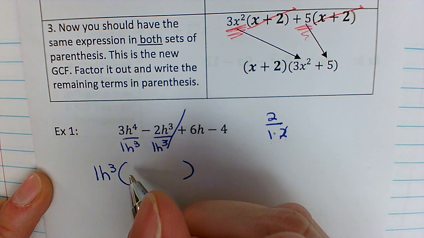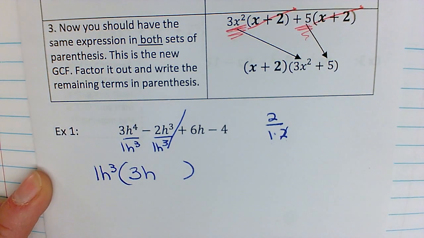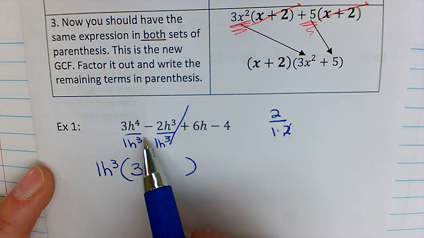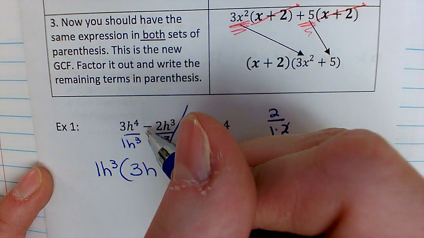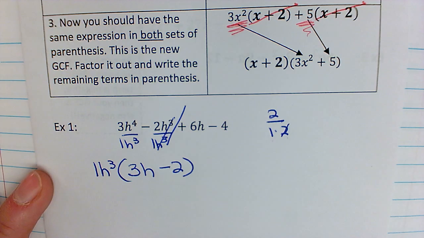So 3 divided by 1 still gives me 3. H to the 4th divided by h cubed leaves me with 1h. You are subtracting the exponents, but you can think of it as saying I've got 4 h's and I'm taking 3 of them out of the parentheses, so now I've only got 1. Negative 2 divided by 1 becomes a negative 2, and the h's cancel each other out.